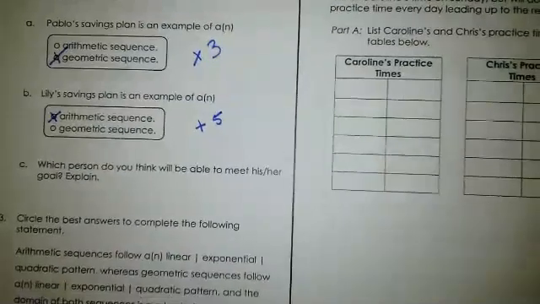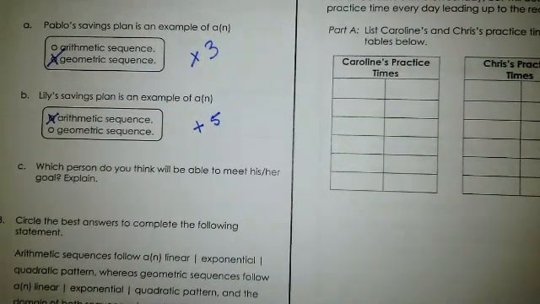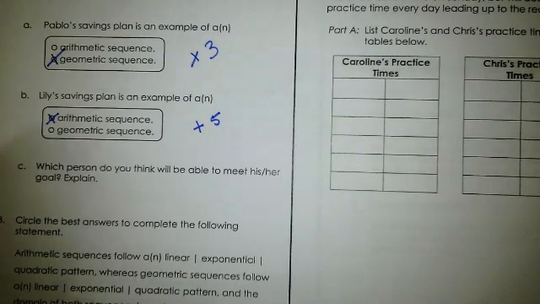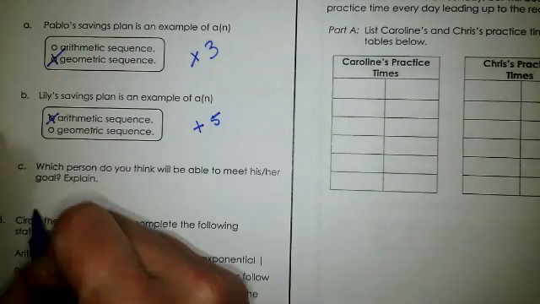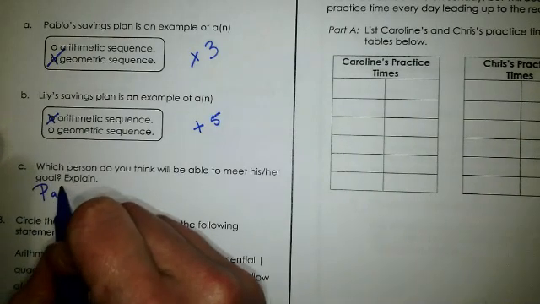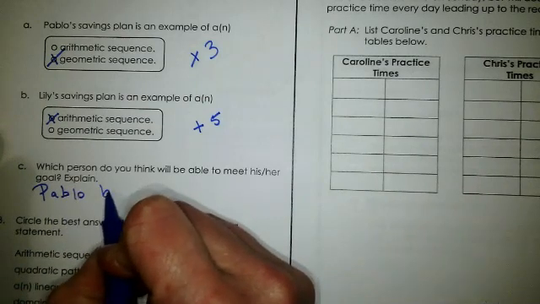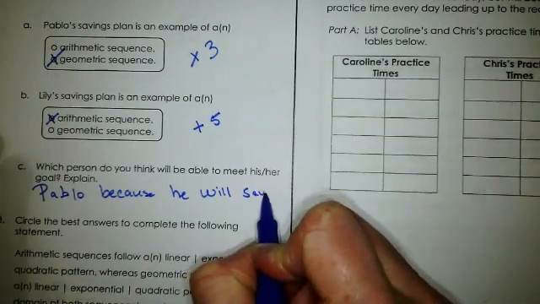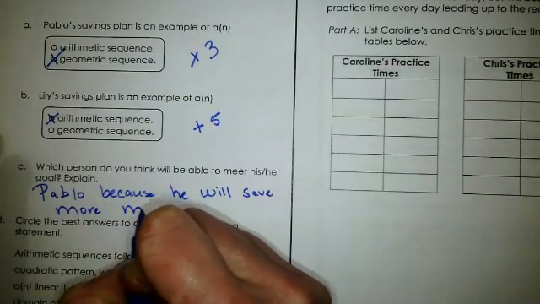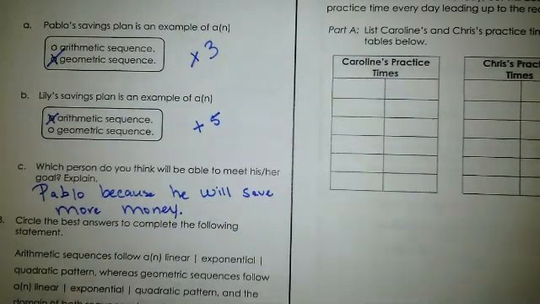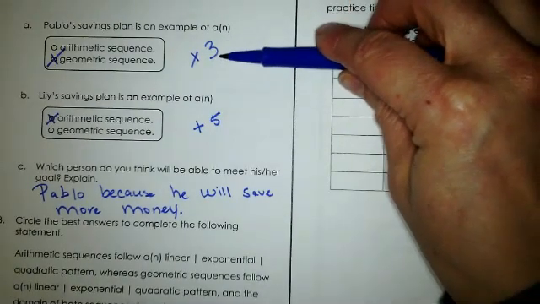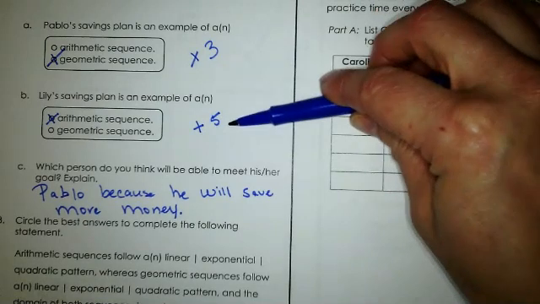Which person do you think will be able to meet his or her goal? Explain. Well, if Pablo's tripling his money, he's going to end up saving more. So he's probably going to be the one to meet his goal. So Pablo, because he will save more money. So things that are growing through multiplication will eventually catch and pass things that are growing through addition.